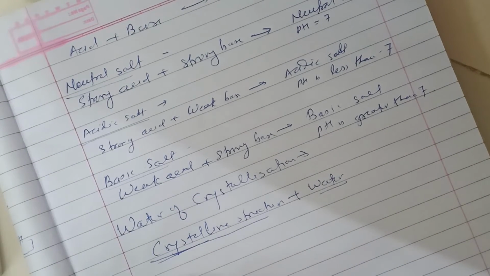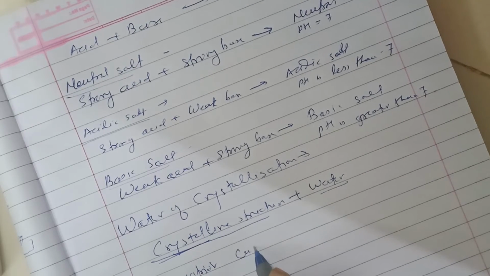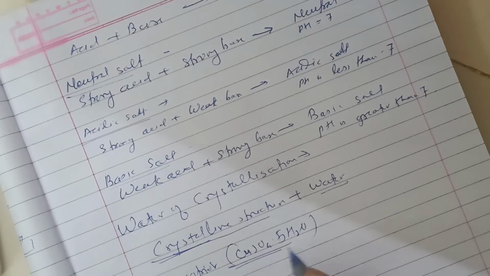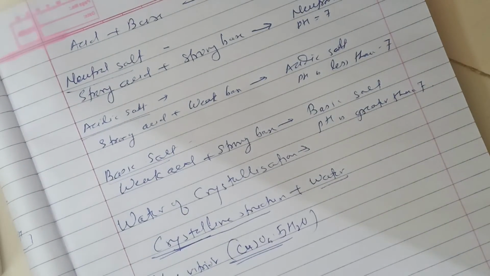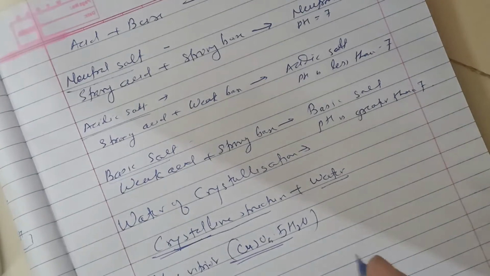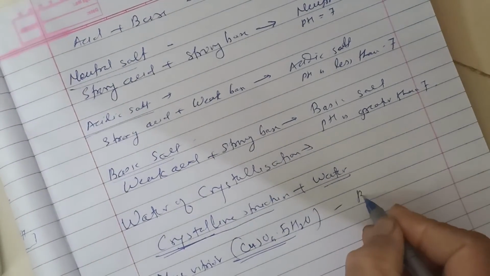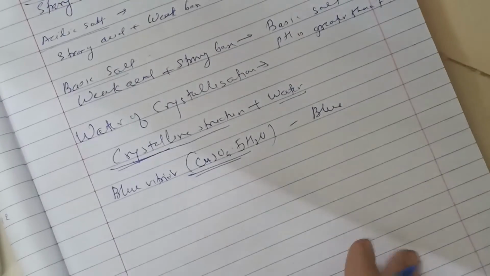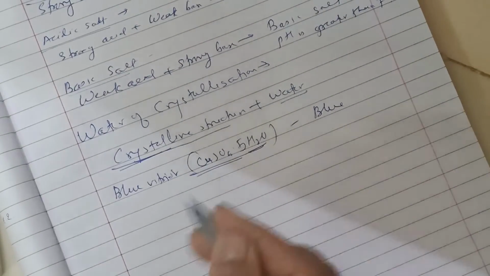Blue vitriol is CuSO4 with 5 molecules of water. This is known as blue vitriol. In blue vitriol, its color is blue, and that is gained because of the presence of water.